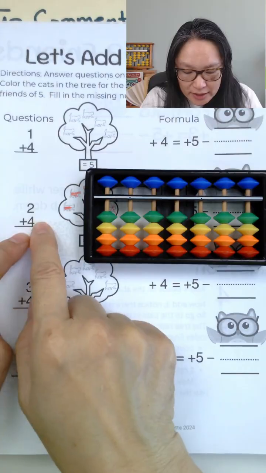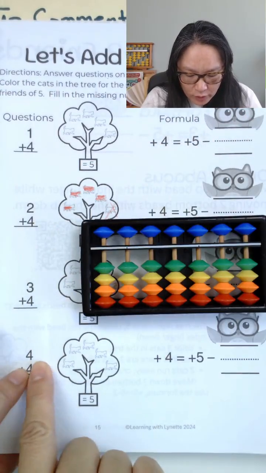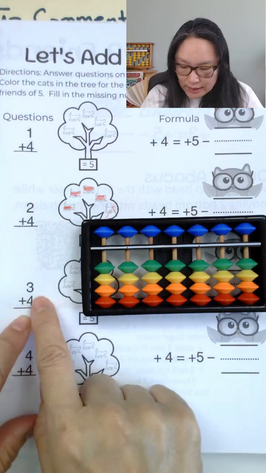So going back to here, notice that we have 4 plus 4. Again, we don't learn our doubles. Now let's take it one step further.